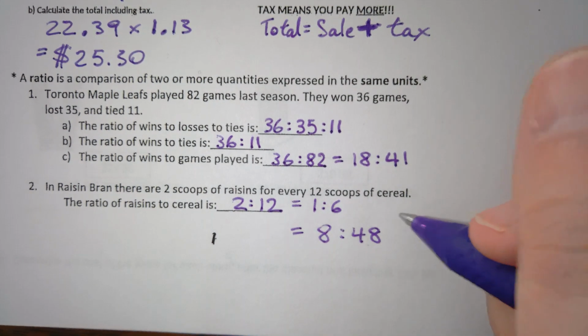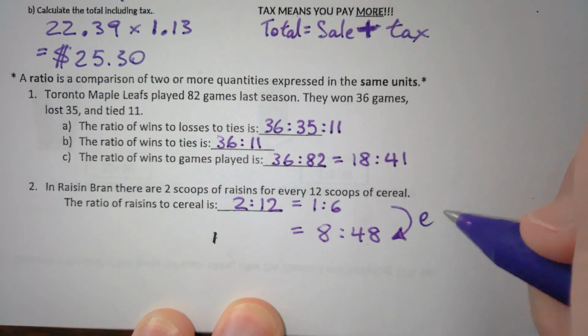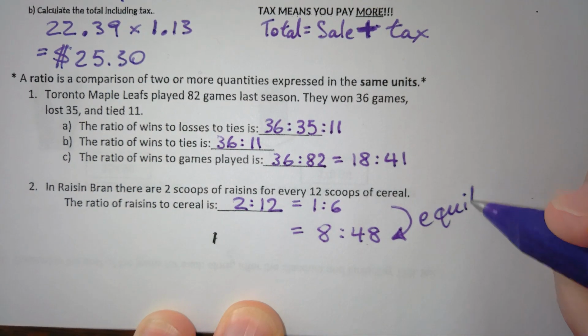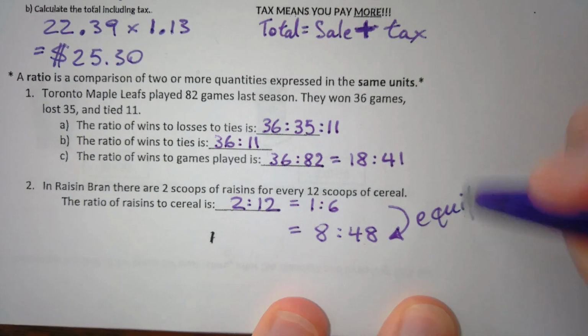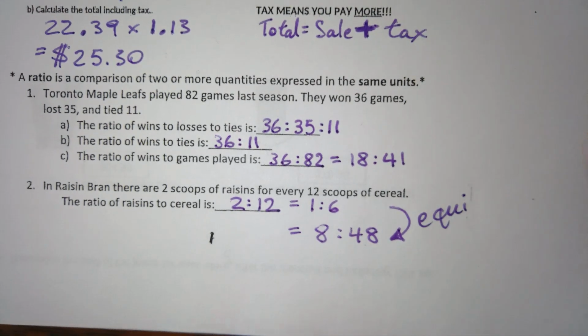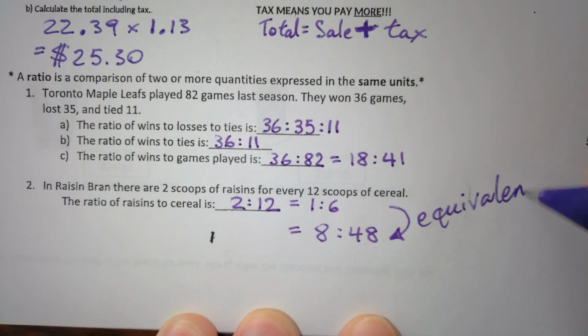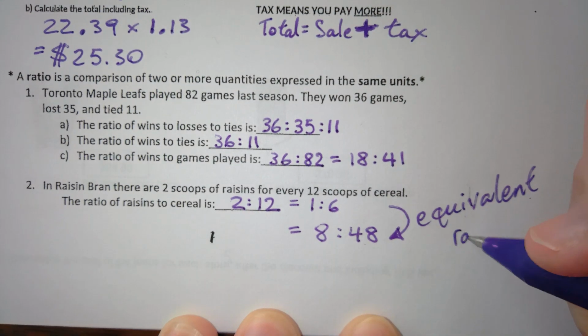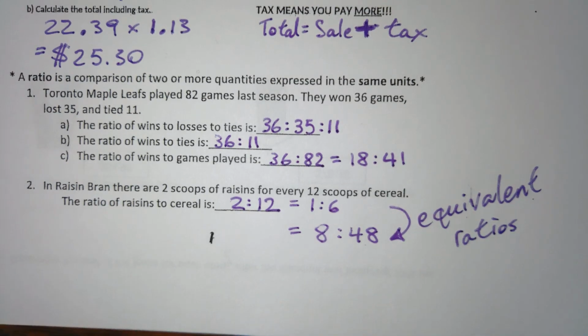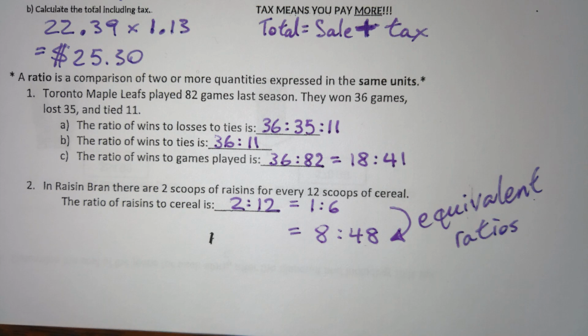So these are called equivalent ratios, or equivalent fractions. Just like in baking, if a recipe is good for 12 cookies, and you want to make 36 cookies for the whole class, then you would have to multiply all the ingredients by 3. So same thing here.